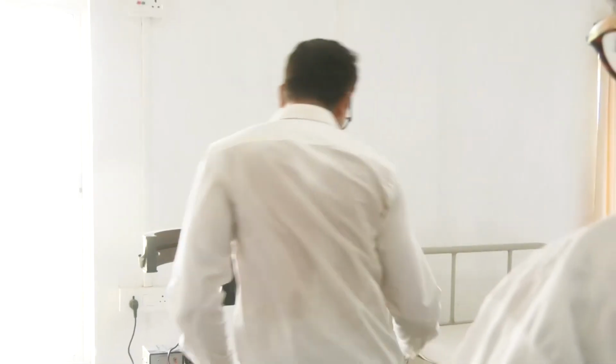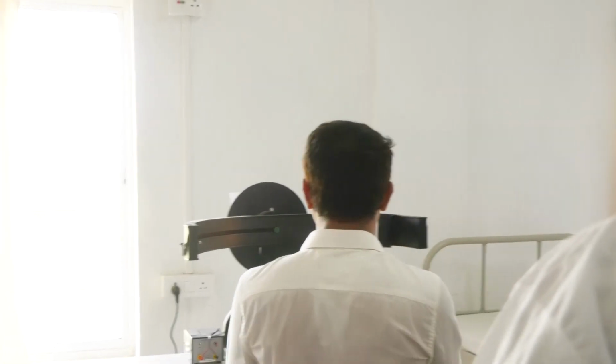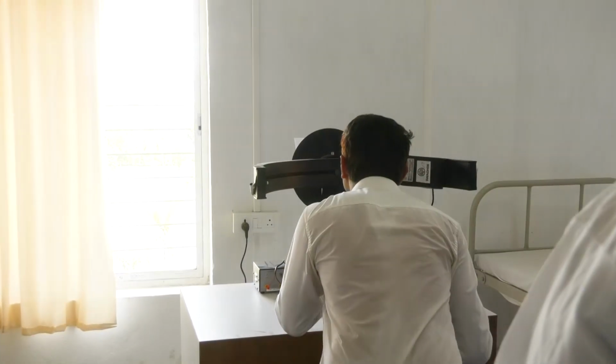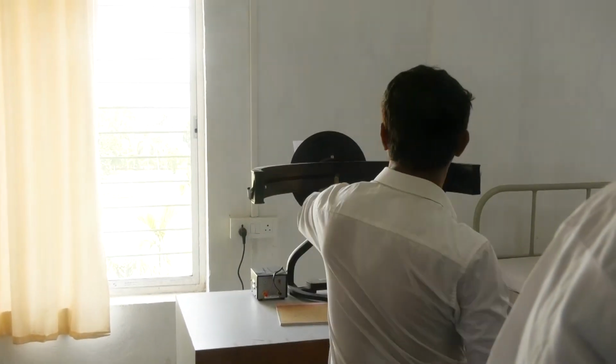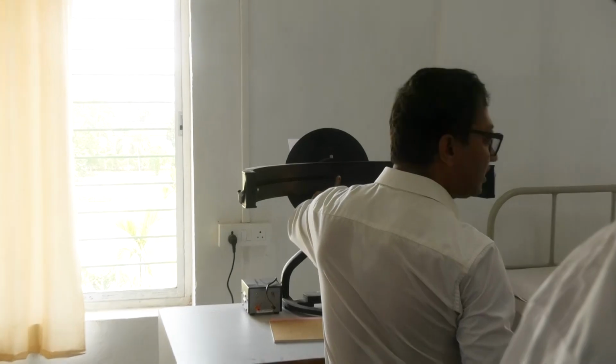Now this one is the Priestley's perimeter, right? And we have the Lister's perimeter as well. So Lister's perimeter is kept over there. So all of you come with me and check this instrument as well. I want to test my right eye. So if I want to test my right eye, I will put my chin on the left side, and my fixation point will be this. I'll look at this green object.